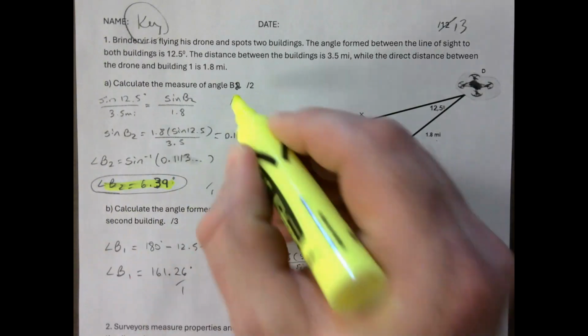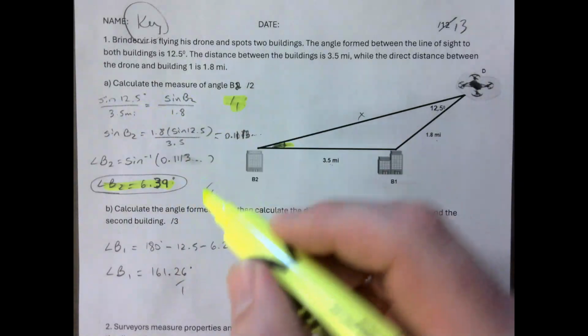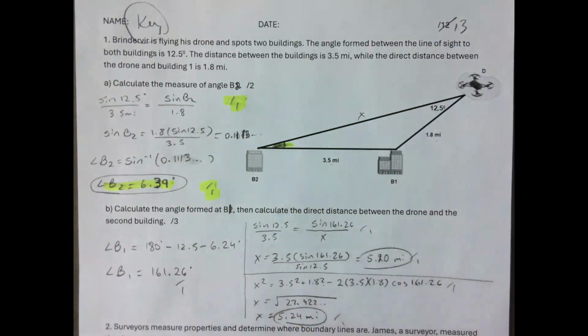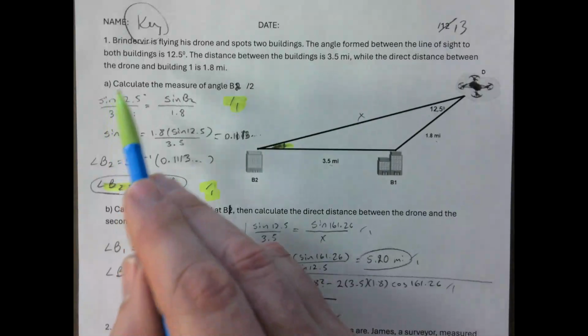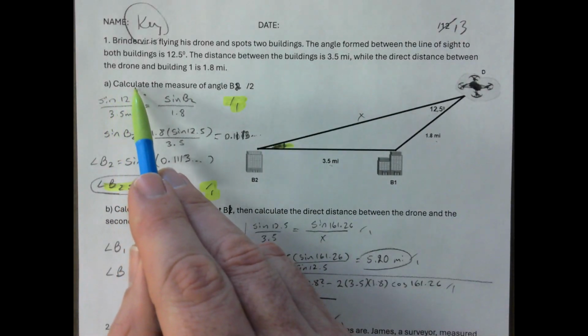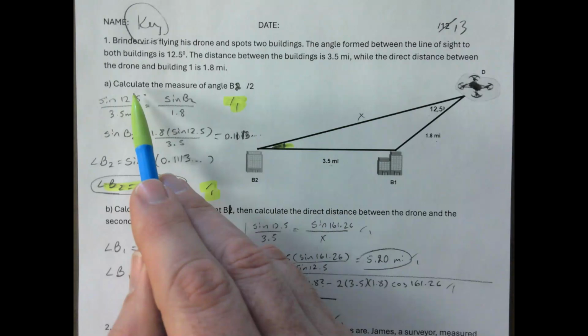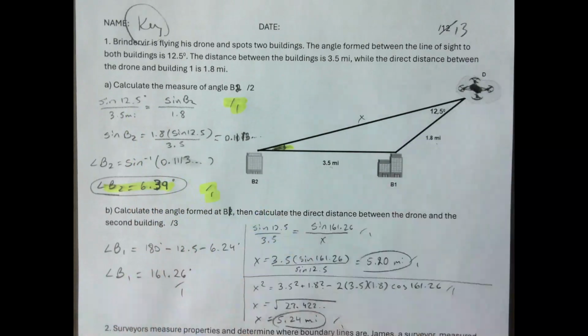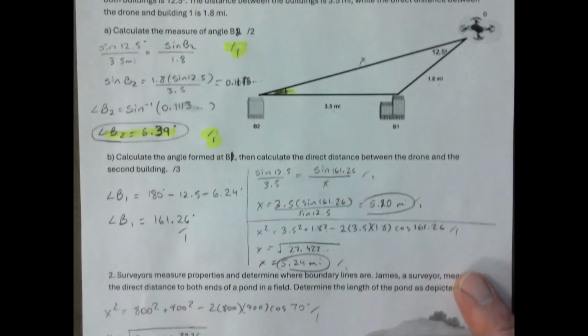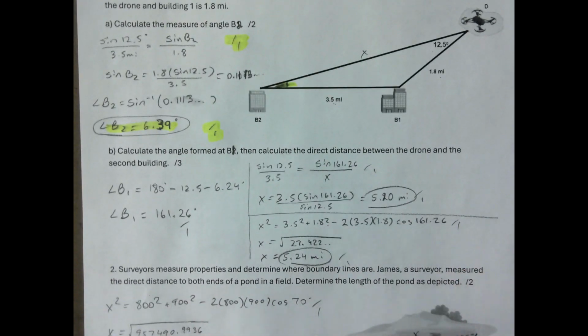So you get a mark for setting it up, sine law, and then another mark for actually working it out and getting there. There needs to be some work there. The province told us if they say calculate, they expect some work. If they say state, then you could technically do it without the work. That means it's short and sweet. Okay, 2 marks.